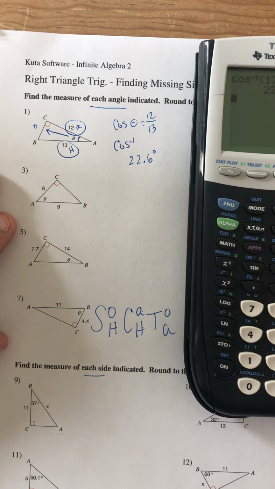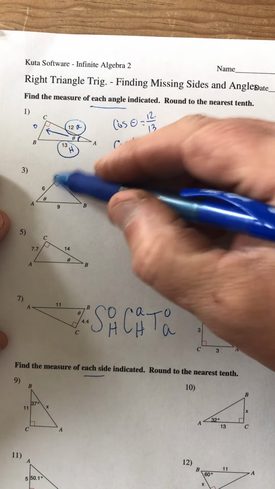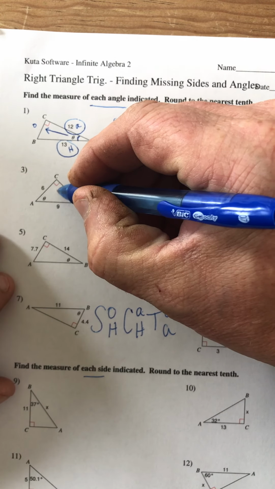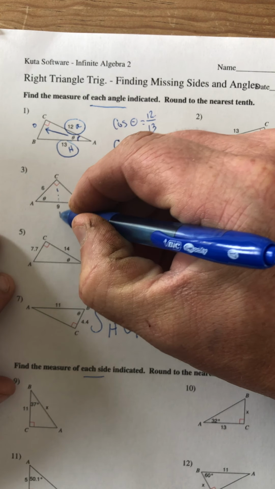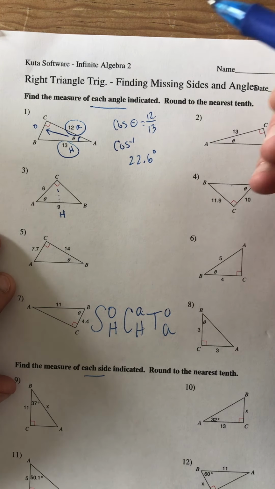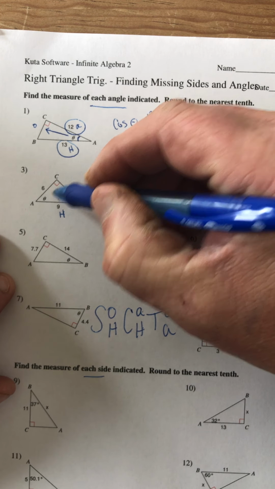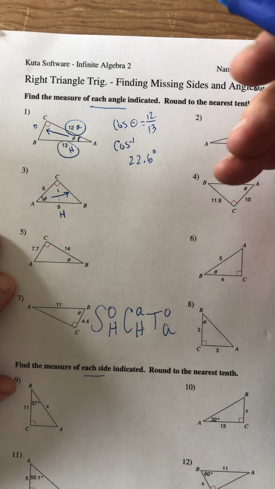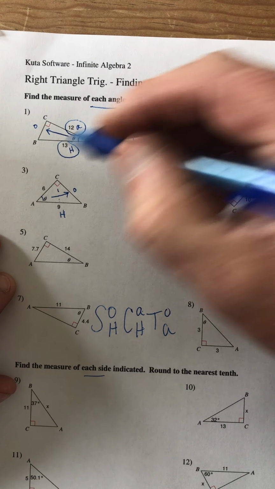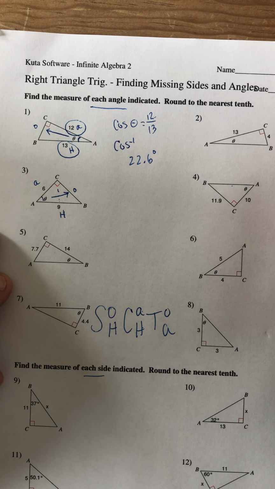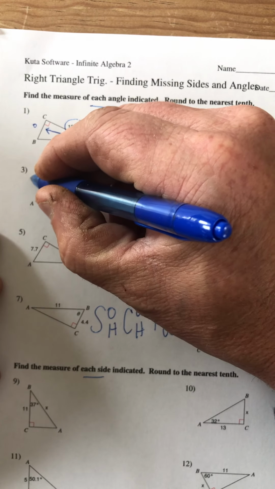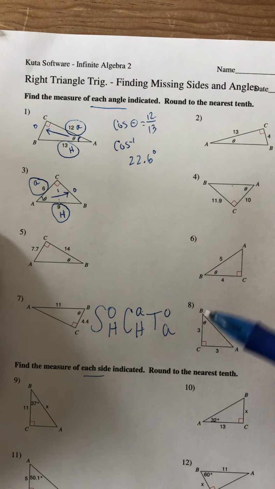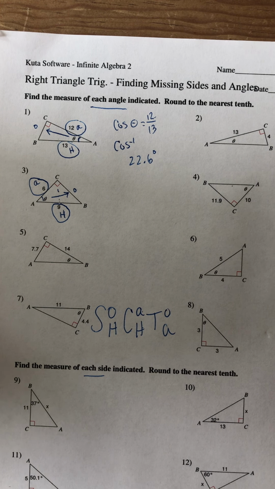If we look at number three, again, we want to label this to see what we're using. Always label our hypotenuse first, which is across from our right angle. Then we label our angle theta, draw a line across from it, and that is going to be our opposite. And then the last is we're going to label our adjacent. Again, circle the two things that you know. In this case, it's A and H, which again is cosine.